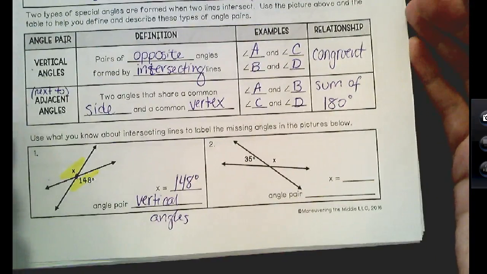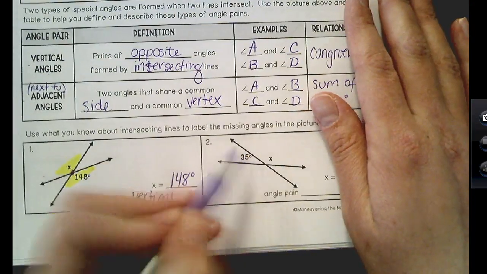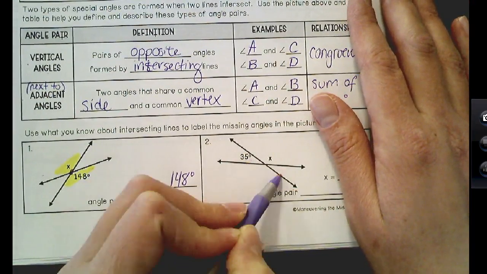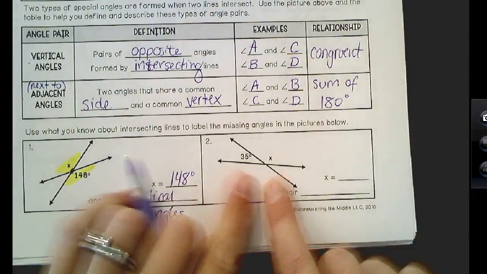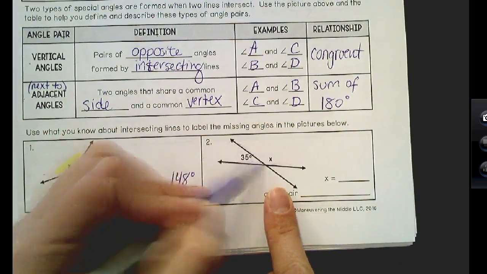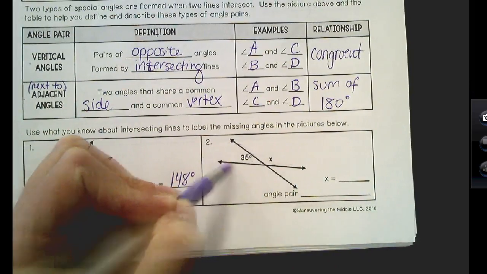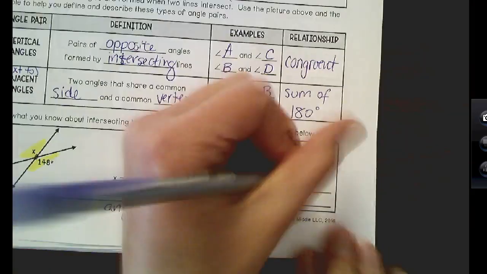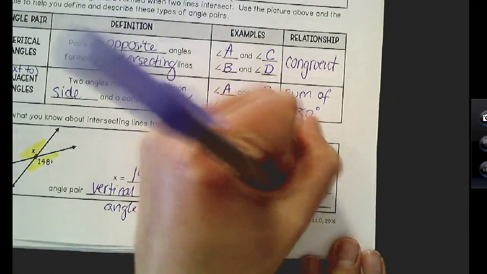Now for question number 2, my vertical angles would be this 35-degree angle and this angle right here. So we can't go with vertical angles, but I'm noticing that this angle right here, that's x degrees, and this angle here, that's 35 degrees. Those are right next to each other. Angles that are next to each other would be called adjacent angles. So I'm going to go ahead and write adjacent angles down here.